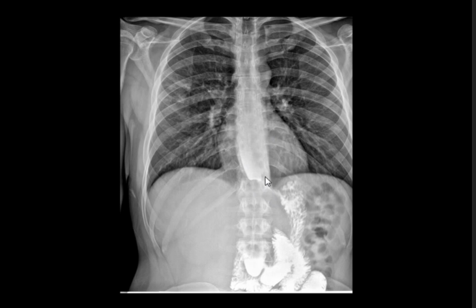The question is, is it obstructed or not? It's not obstructed. Contrast is passing to the stomach. Now, the level of obstruction will help us determine the cause of obstruction.